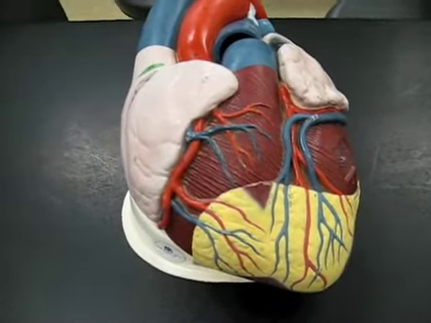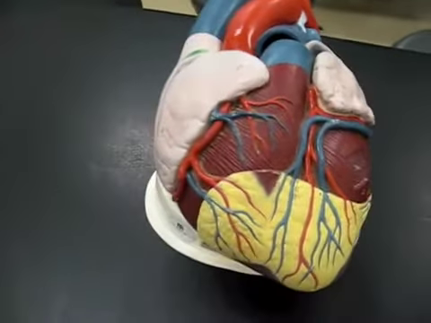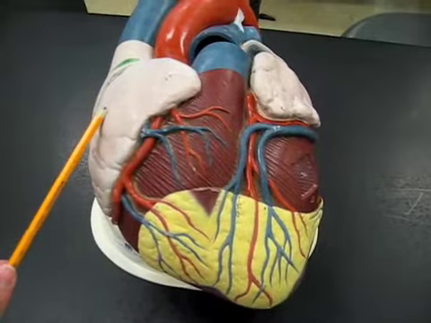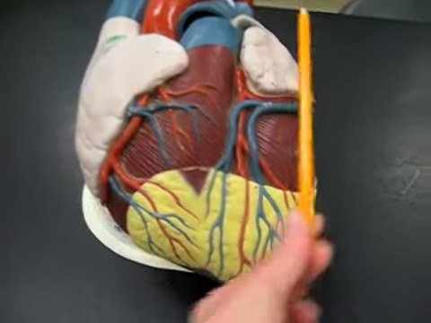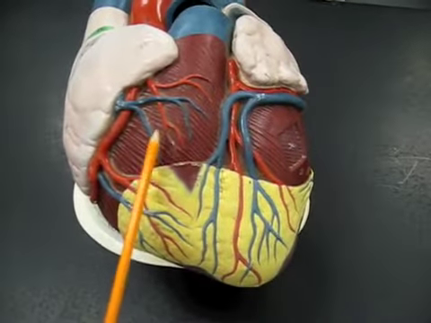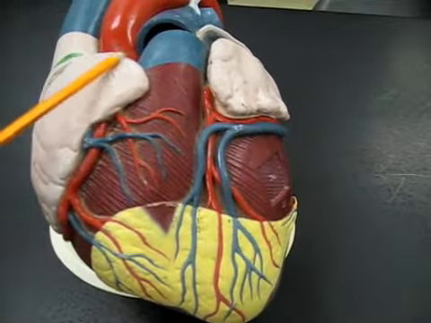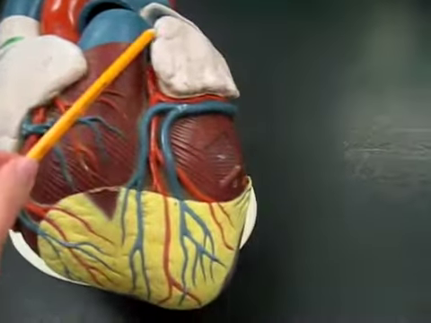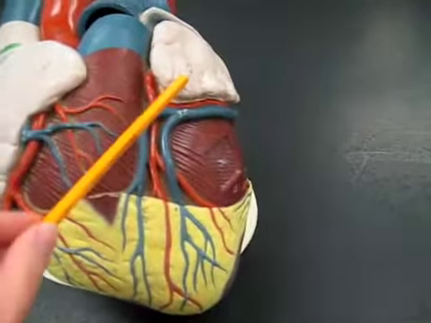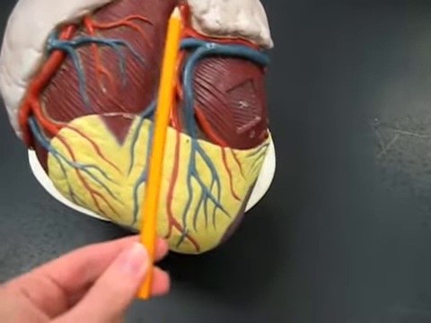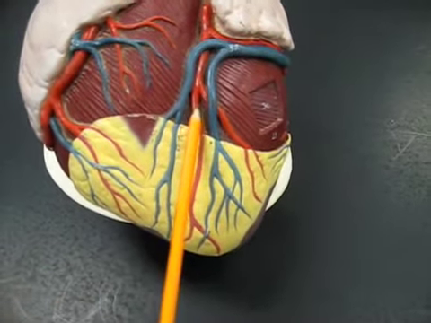Alright, here we're looking at the heart, and from the anterior portion of the heart we'll notice that right here, this is the apex of the heart, and you can see the four chambers: the right atrium, the left atrium, the right ventricle, and the left ventricle. Also part of the atriums, you have the auricles, so the right auricle and the left auricle. Between the two ventricles is a wall called the interventricular septum, which right here you have the anterior interventricular artery.